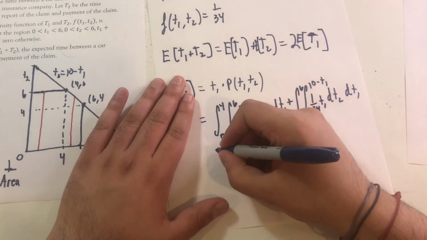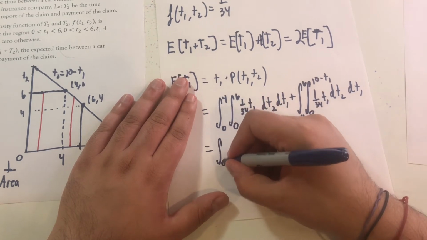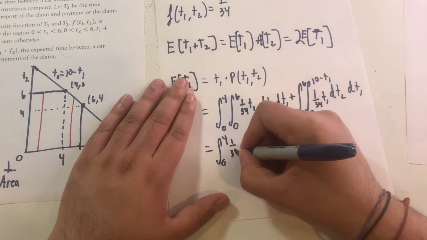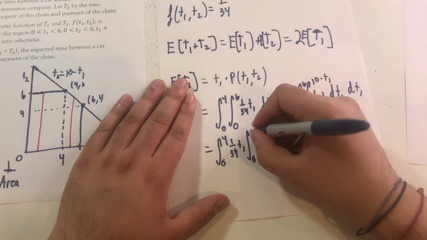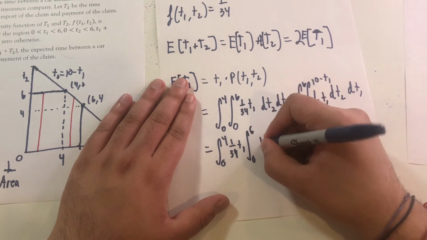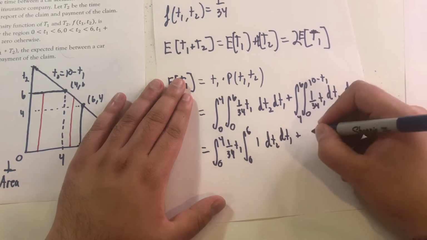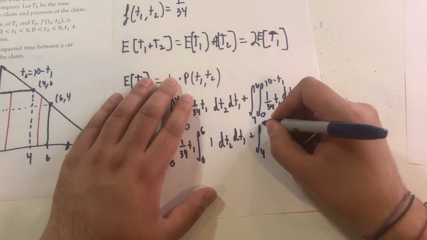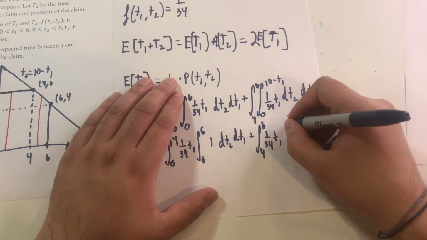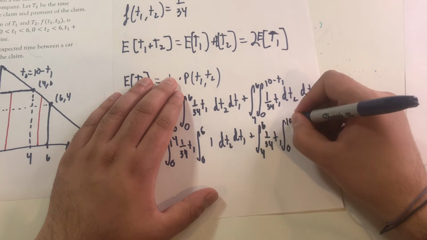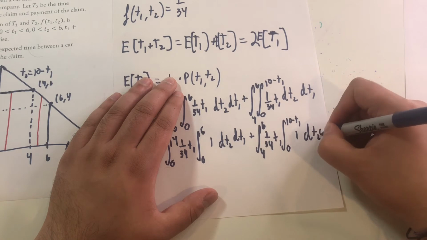I'm going to move them to the front and rewrite this as integral from 0 to 4 of 1 over 34 T1, integral from 0 to 6 of just 1 dt2 dt1, plus 4 to 6, similar thing, 1 over 34 T1, integral 0 to 10 minus T1 of 1 dt2 dt1.